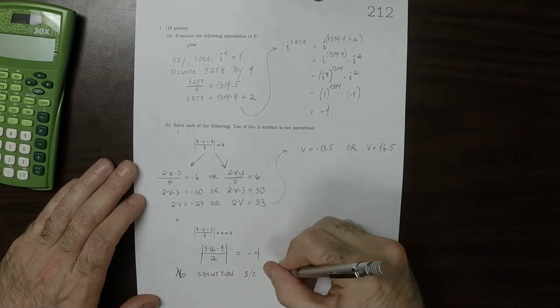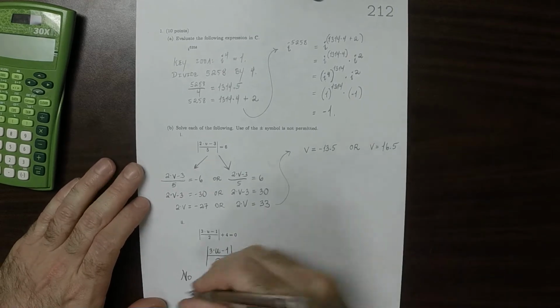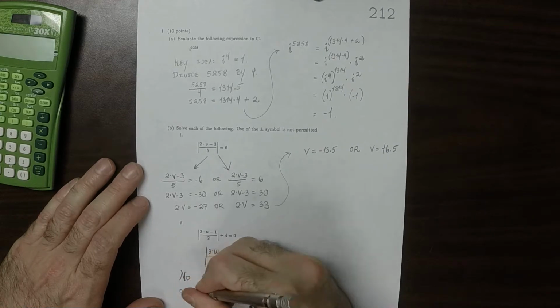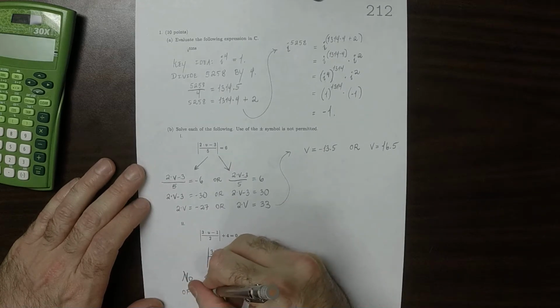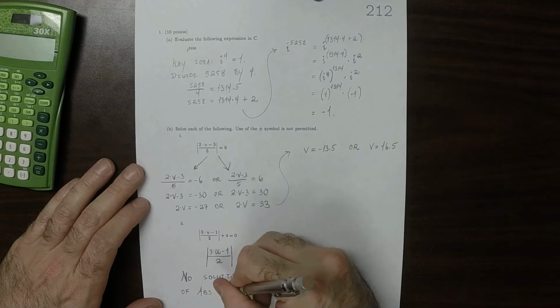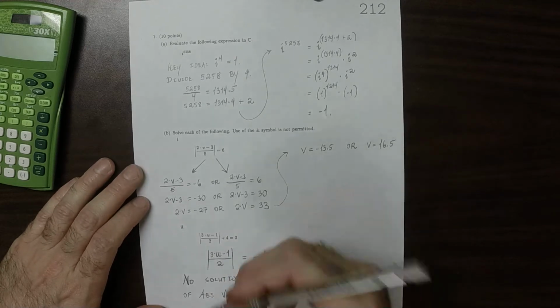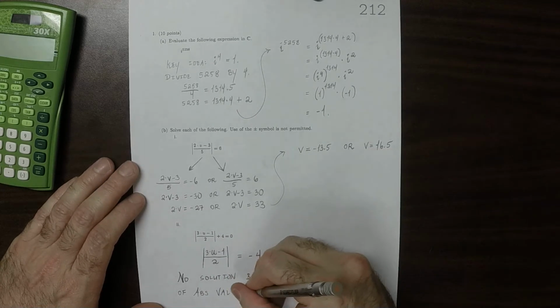Because the output of absolute value is never negative.